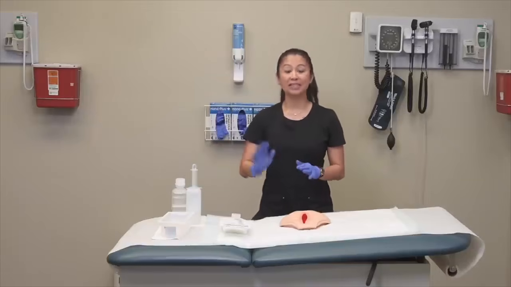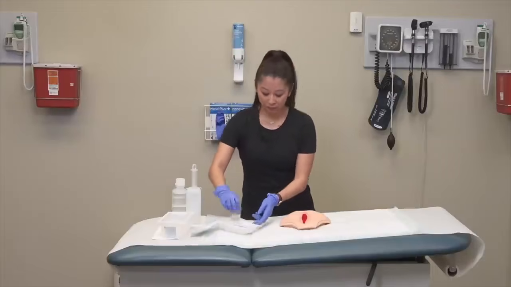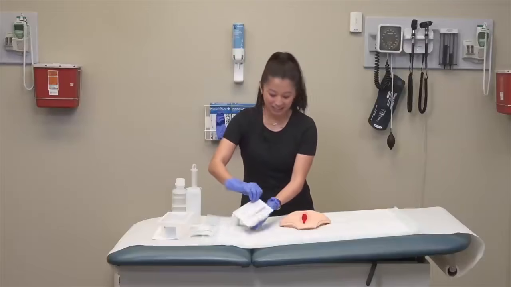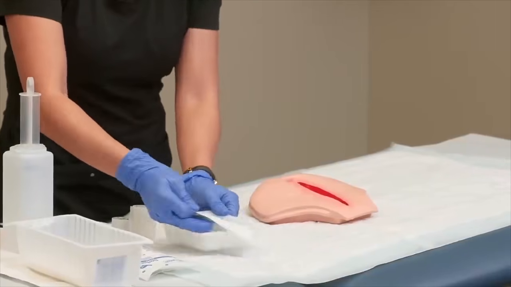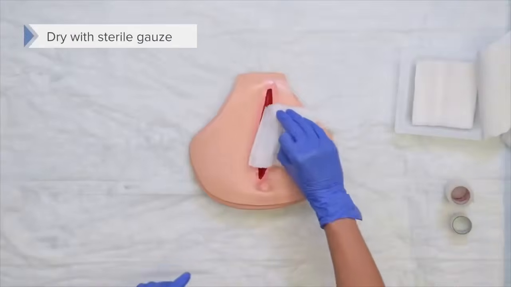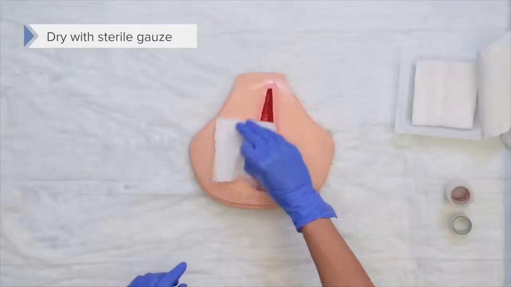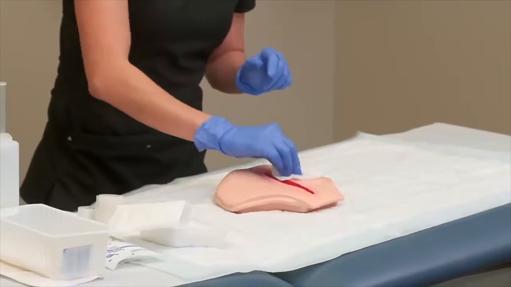Once I've done this, I can discard my syringe. Then I'm going to take my sterile saline, my sterile gauze. Because my wound got a little bit wet, we're going to take our gauze and pat dry the skin. What I don't want to do is scrub because that could mess up the integrity of the wound.